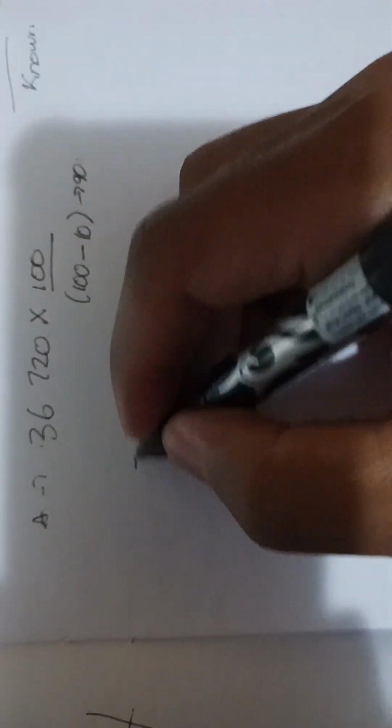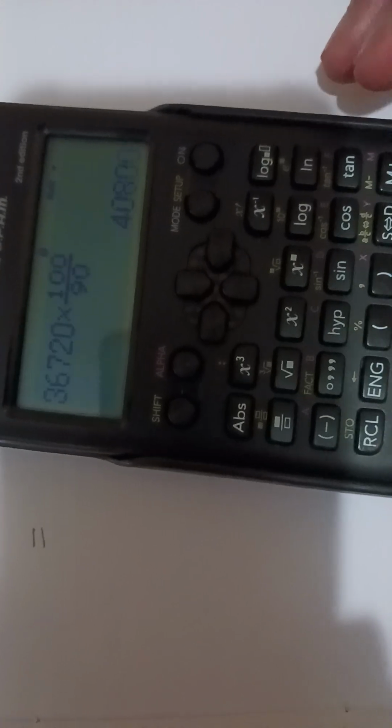And then you punch that into the calculator: 36,720 multiplied by 100 over 90, you have 40,800. That's the full amount that we're looking for, because we're looking to work out the cost of sales from that.